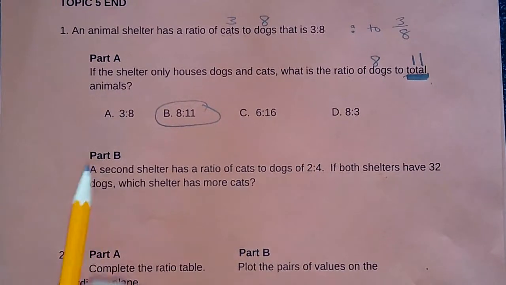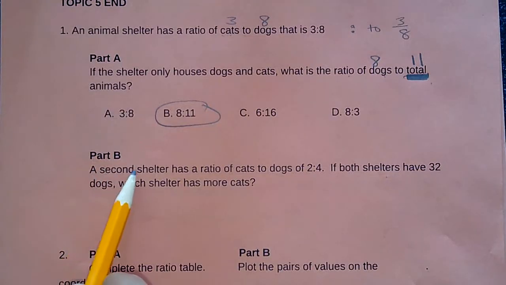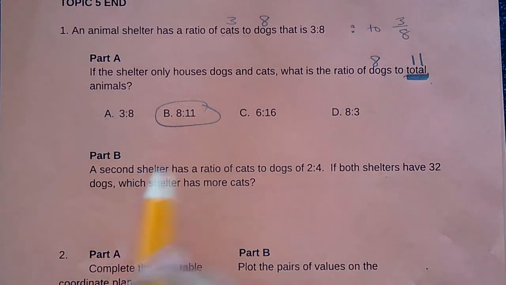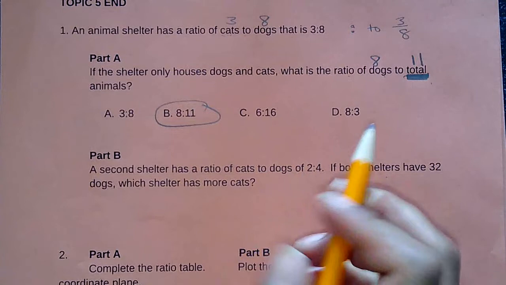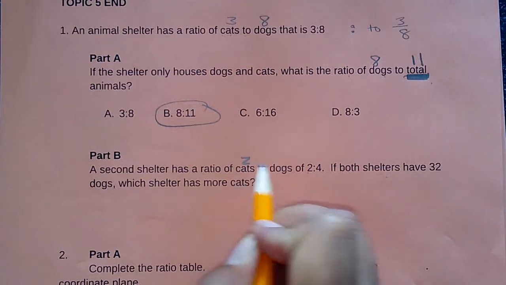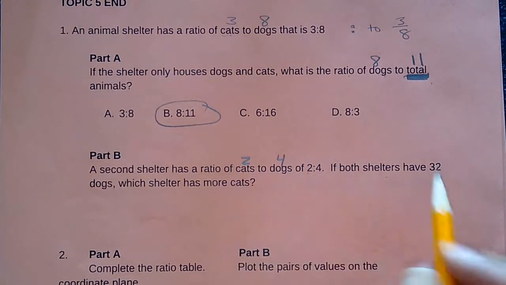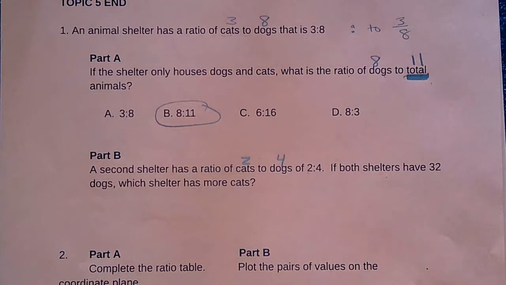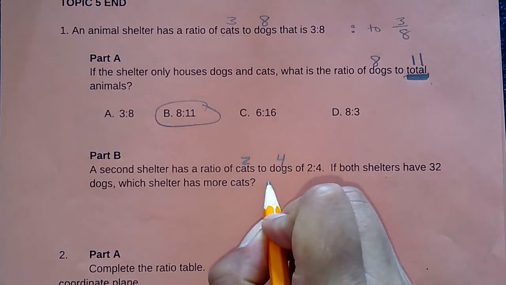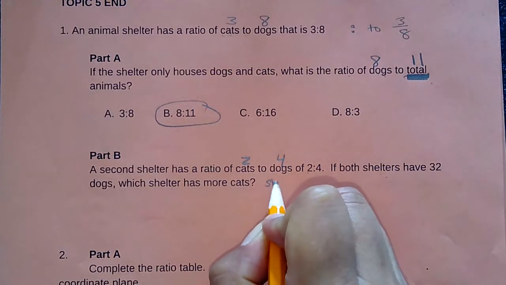All right, so this is part B. A second shelter has a ratio of cats to dogs of 2 to 4. So 2 cats for 4 dogs. If both shelters have 32 dogs, which shelter has more cats? So let's do the first one, shelter 1.